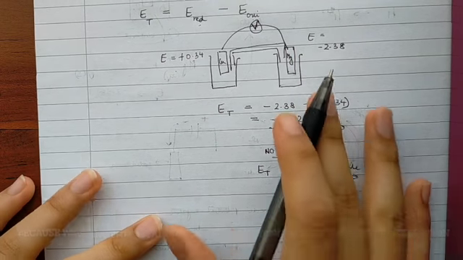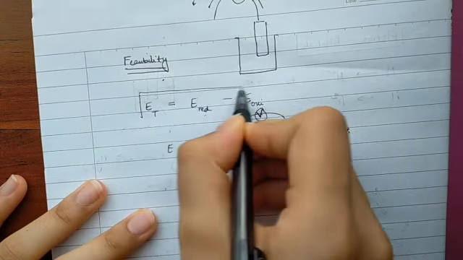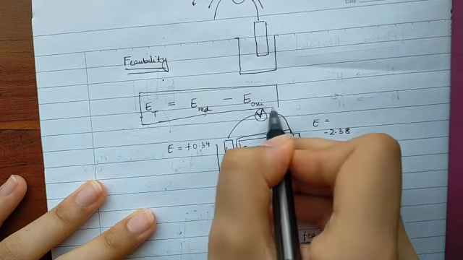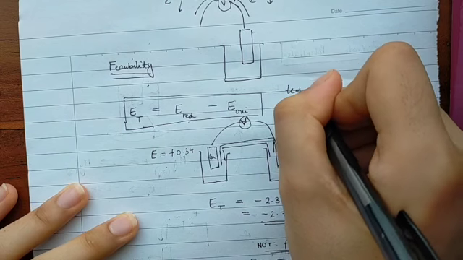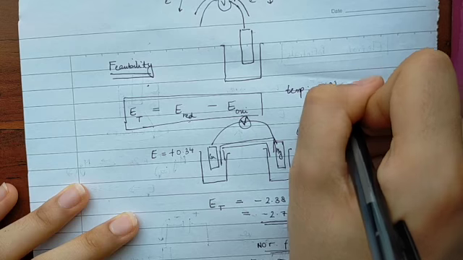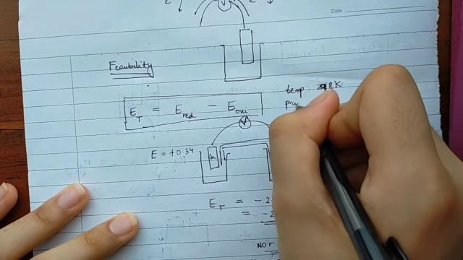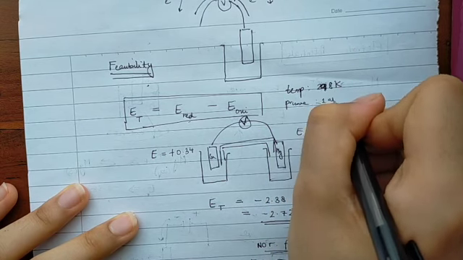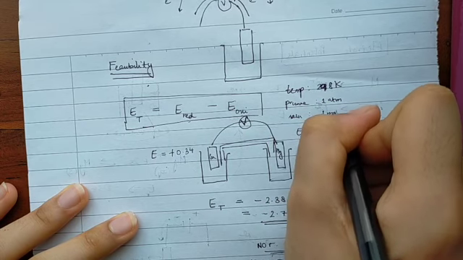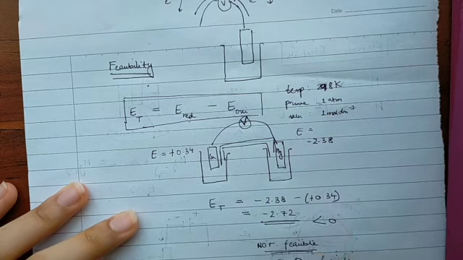Now we only use this equation when we have standard conditions, and our standard conditions is temperature to be 298 kelvins, pressure to be 1 atmospheric pressure, and the solution to be 1 mole decimeter cubed concentration.